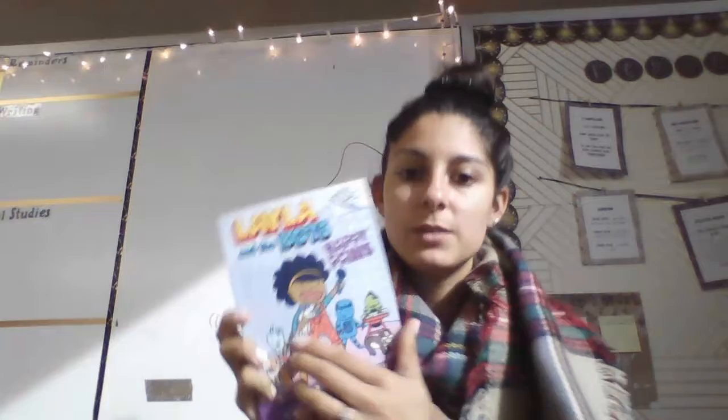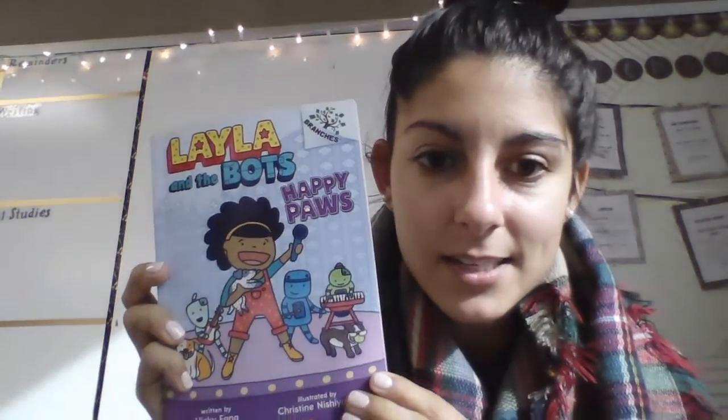So let me show you an example of a speech bubble. This book is called Layla and the Bots: Happy Paws. So let me see if I can find a page here.